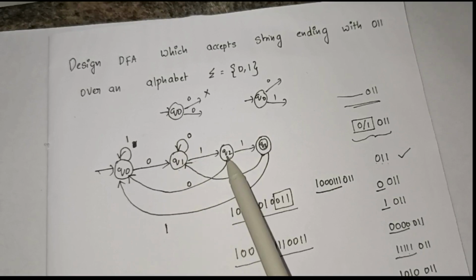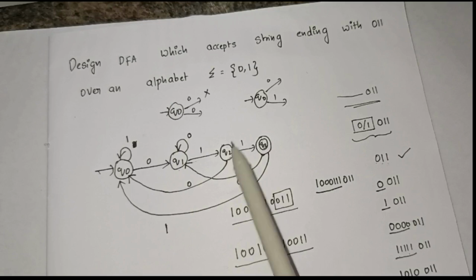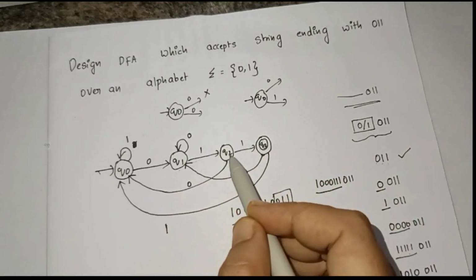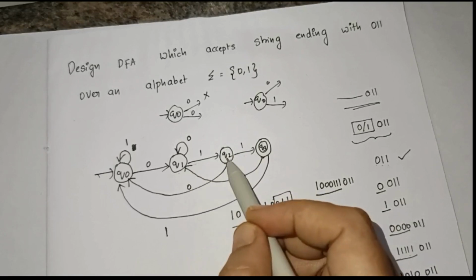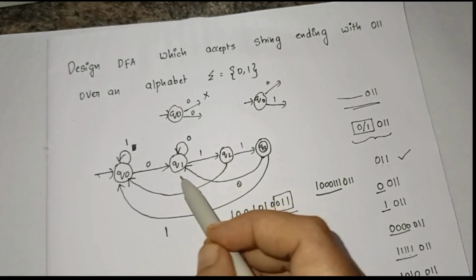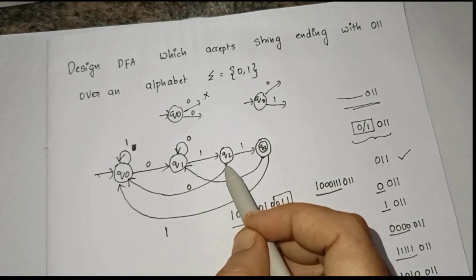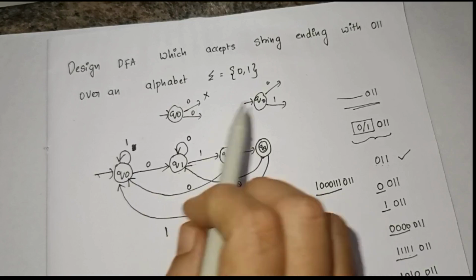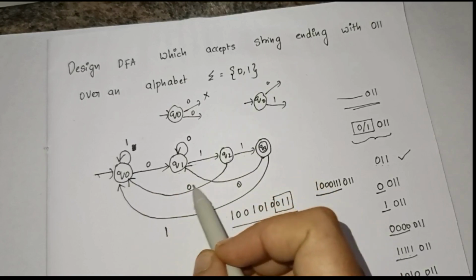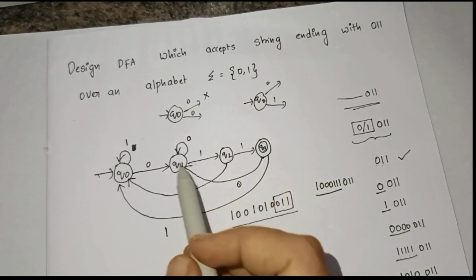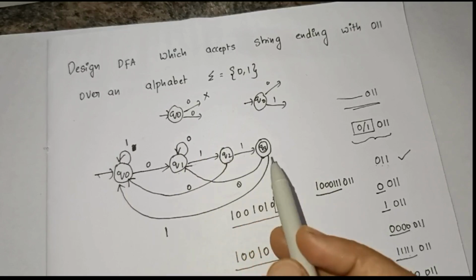Now if you take Q2, with 1 we have it, and with 0 I can't put a self loop because it will end up with 01. You can make a transition from Q2 to Q1 also. That is also fine, since Q2 on 0 it will become 011. It's good. You can take it either like this or like this. Both are correct. I have taken it to Q0, but you can take Q2 on 0 to Q1 also. So on Q2 on 0 and 1, we made a transition.